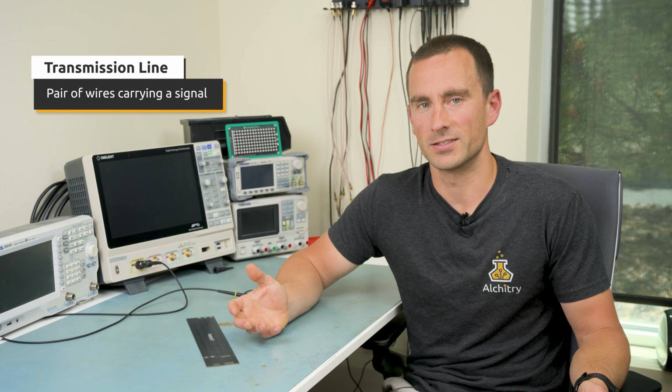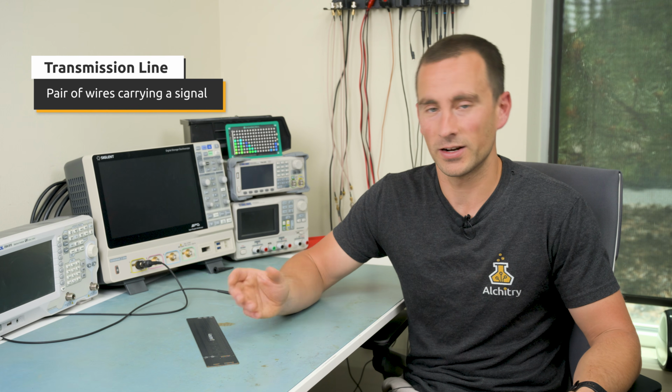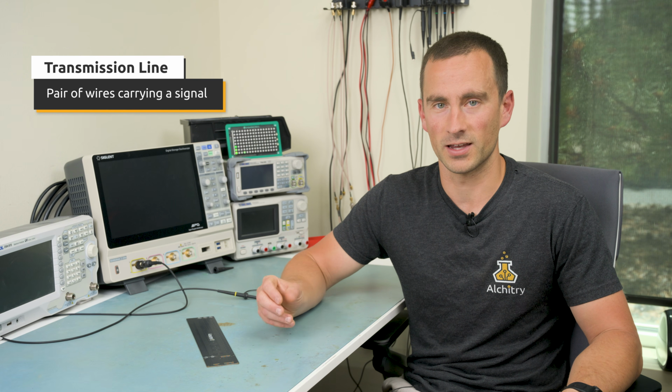Before we get too deep into it, we need to talk about what exactly transmission line impedance means. A transmission line is really just a pair of wires carrying a signal. It can be a trace and a ground plane on a PCB, or it can be a pair of wires in a cable. Impedance, on the other hand, is a bit more complicated.